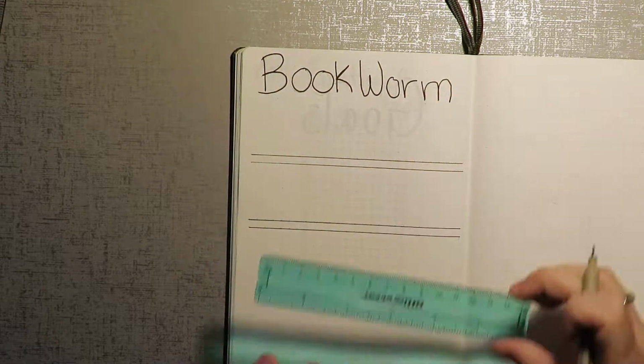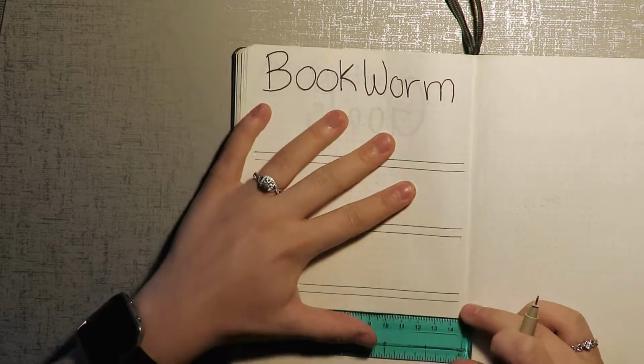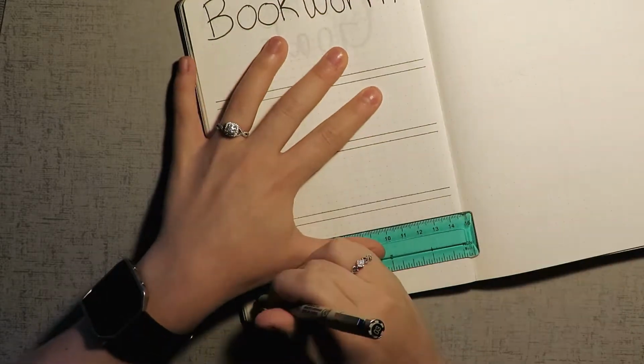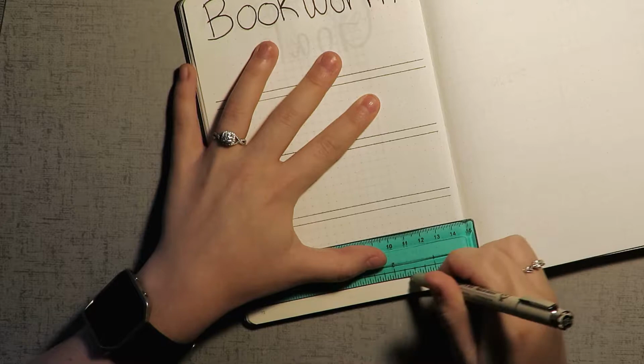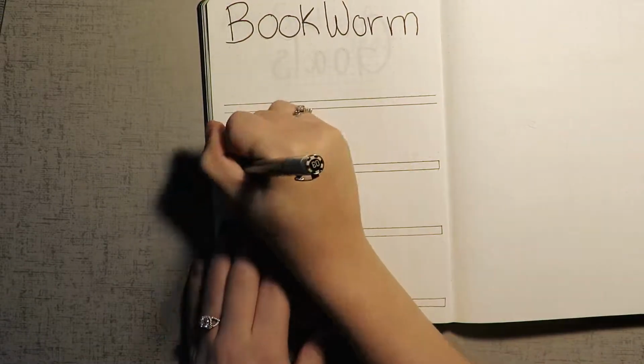This page is my book tracker for what books I read throughout the year. I didn't go in and draw a whole bunch of different books. I'm just going to do that as I read and finish books to make my life easier.